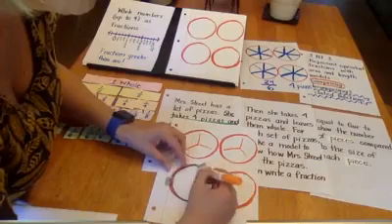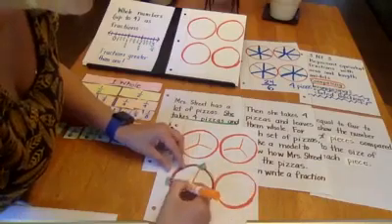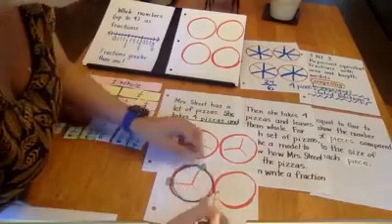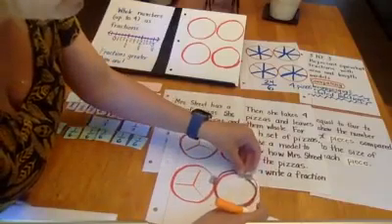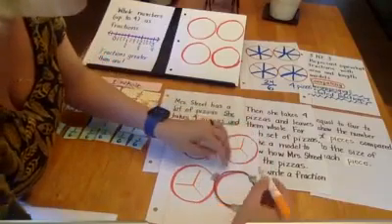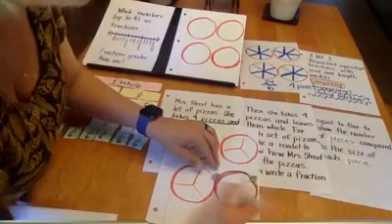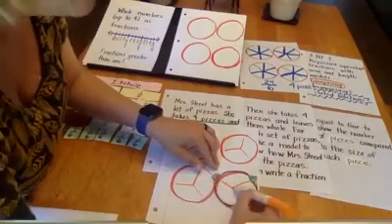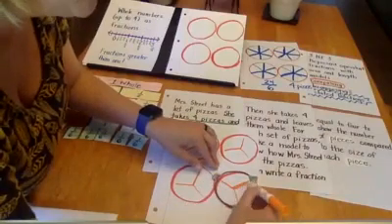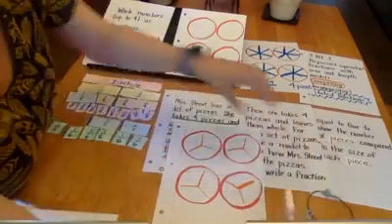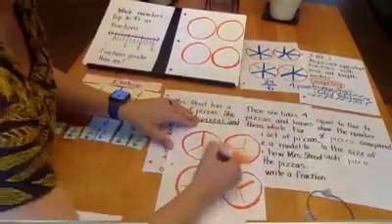Oops. Okay. One more. Boy, Miss Street has a lot of pizzas. Whew. I didn't do very good on that one. Okay. So I'm going to connect.